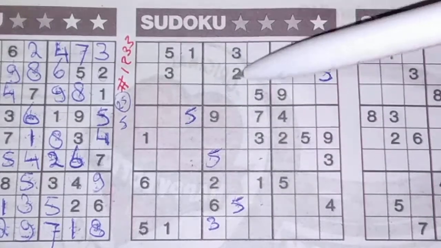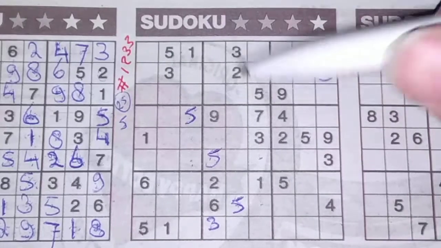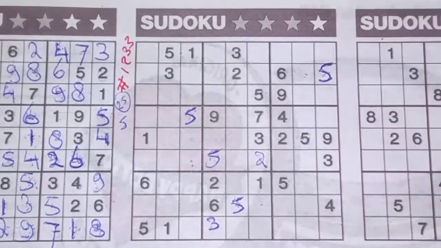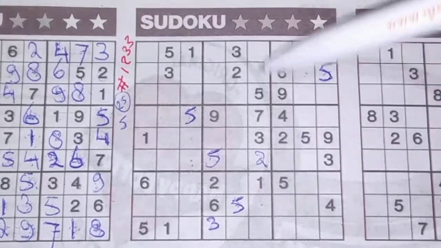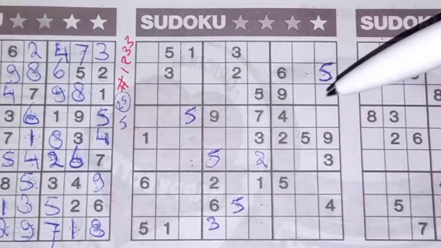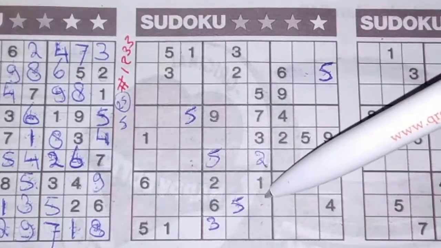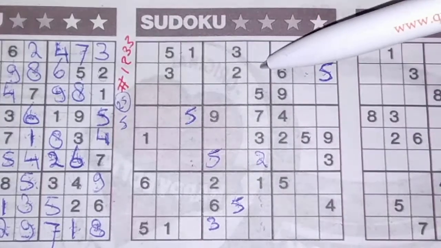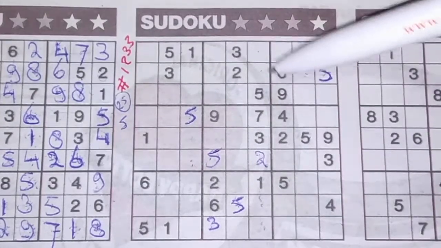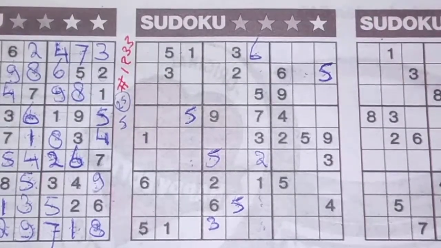2 in this column, 2 in the middle column, so the column next, the only place for the 2 should be there. In this column, 4 missing numbers. One of the missing numbers is 6. We see here 6 in this big square, so no 6 in these 2 boxes. So the 6 could be here or could be there. We see here 6, no 6 there. 6 should be there.